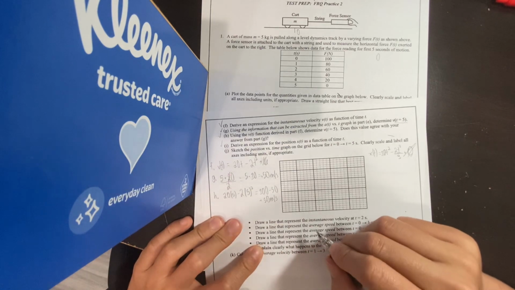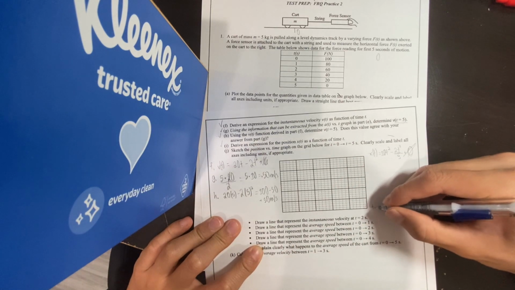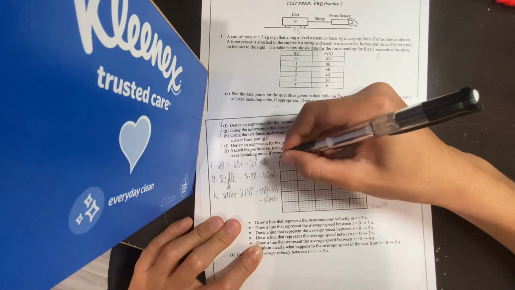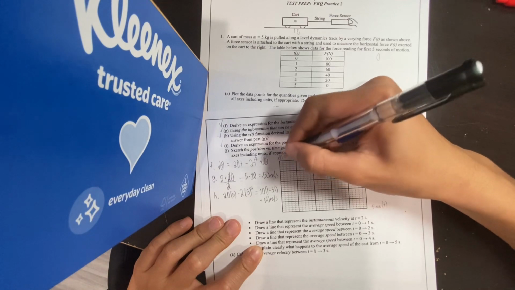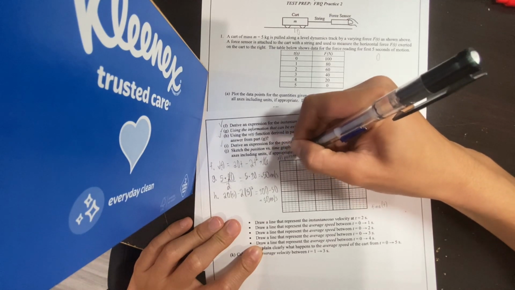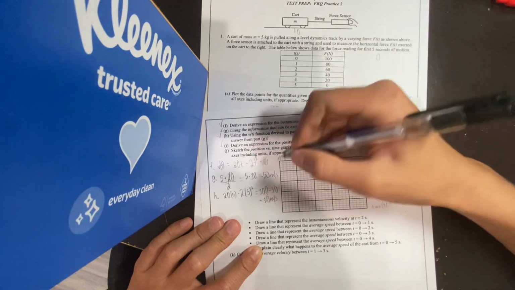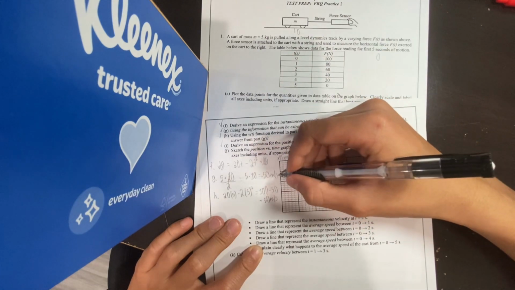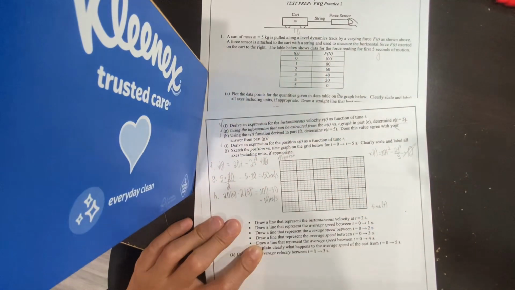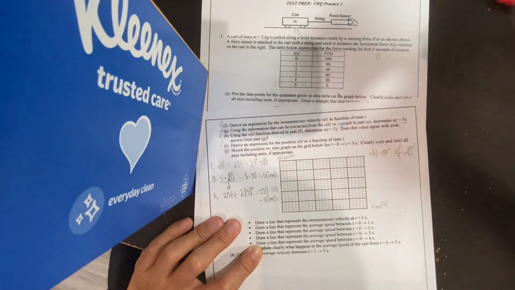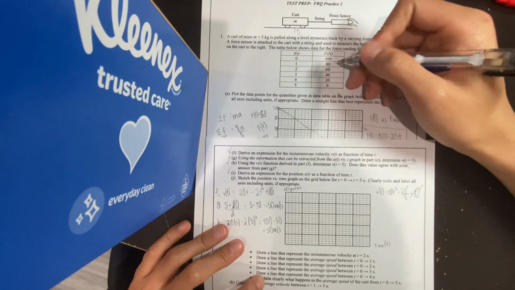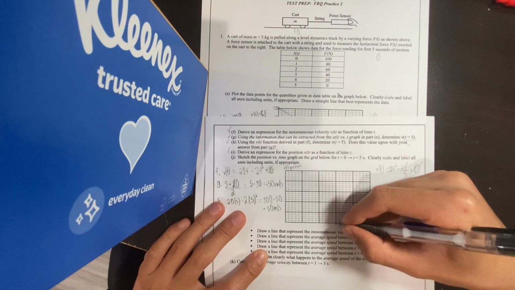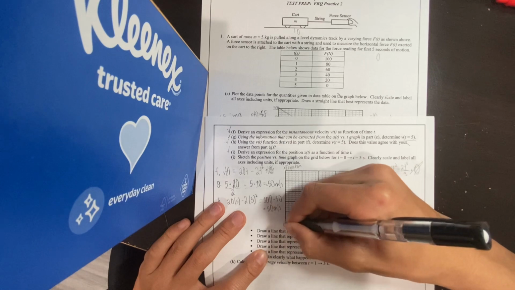To graph, we're gonna have the time, of course, which is t, and we're gonna have the x of t, which is the position. Since the time, we just do the times first: 5, 4, 3, 2, 1, 0.